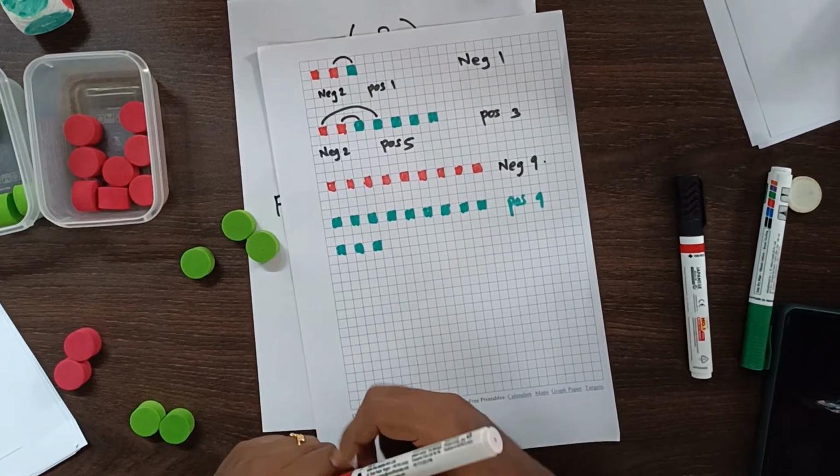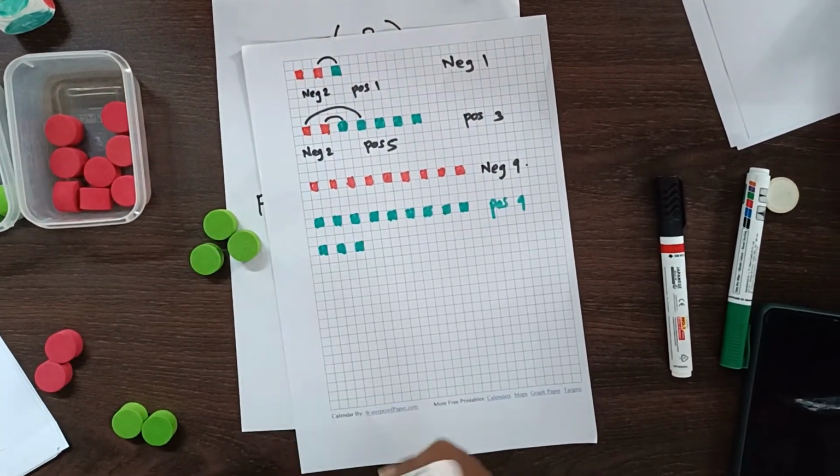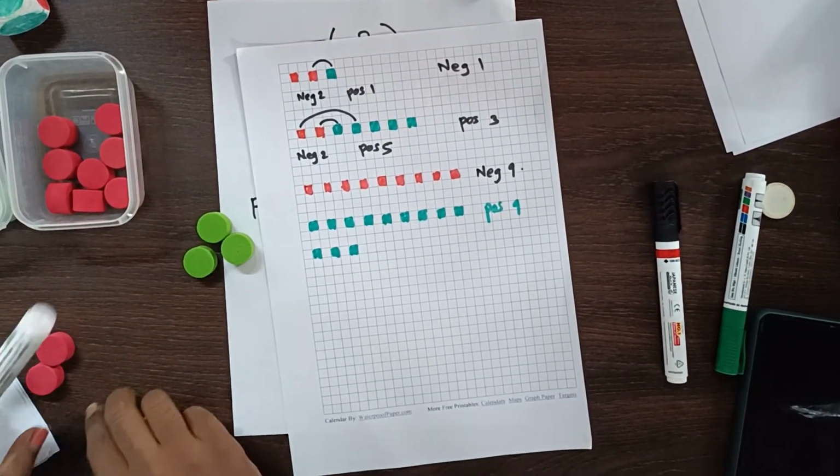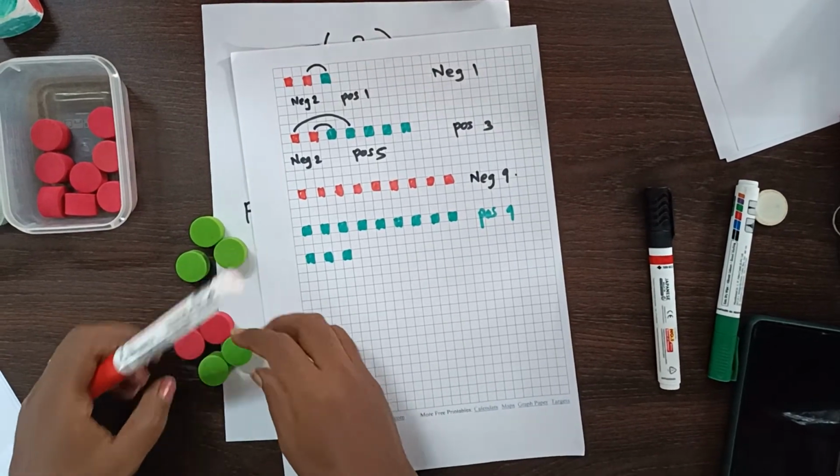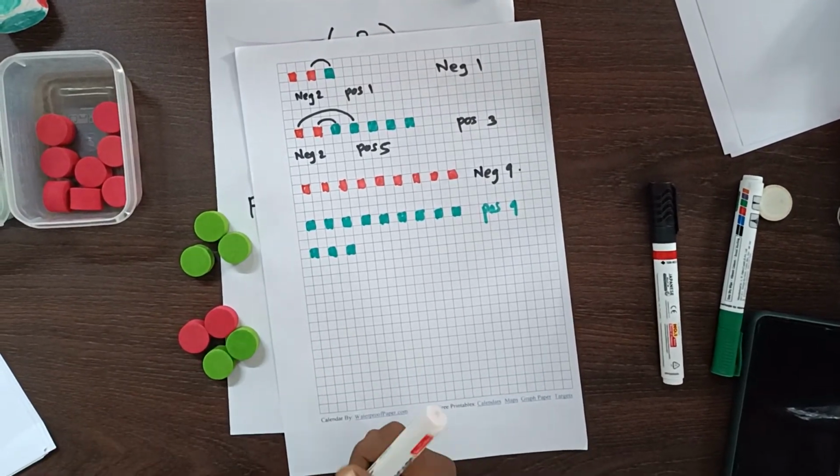Okay, so we have positive 3, and to subtract negative 2, we just added 2 pairs to remove negative 2.